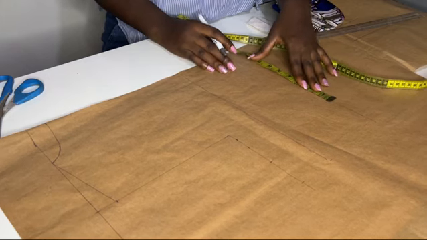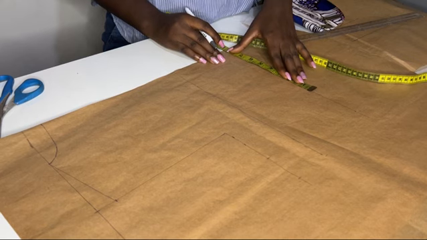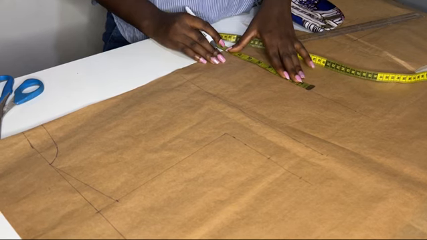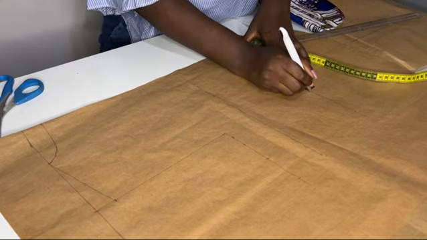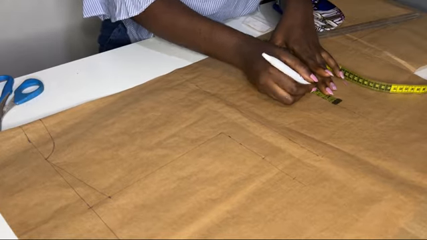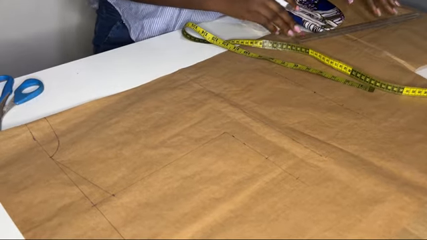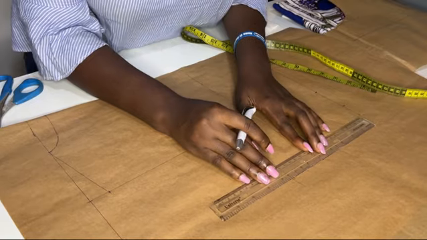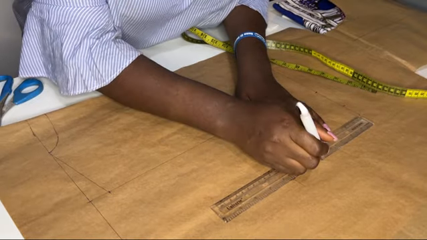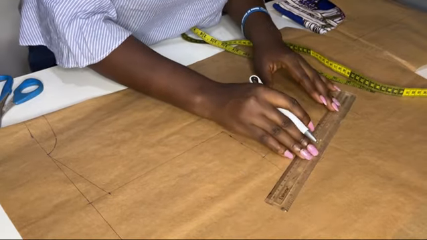The same thing, we're going to make the waist measurement. It's 2 inch. I hope you can see. This is just like normal basic measurement.